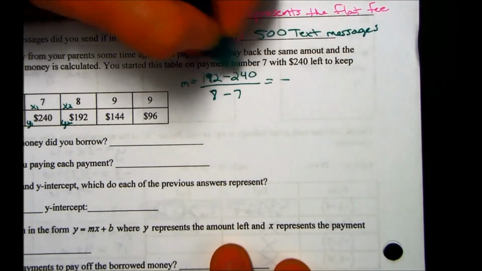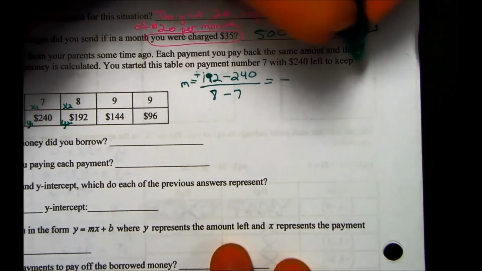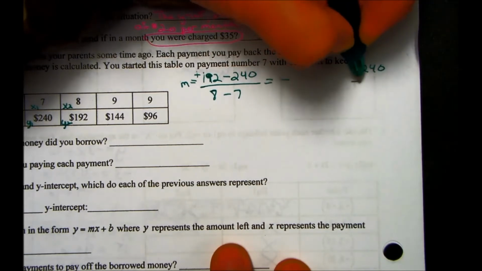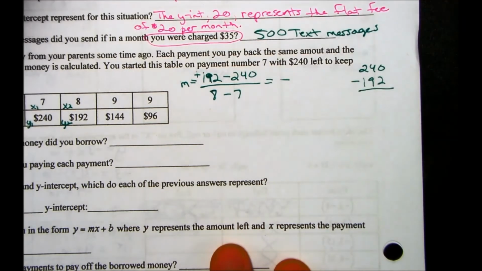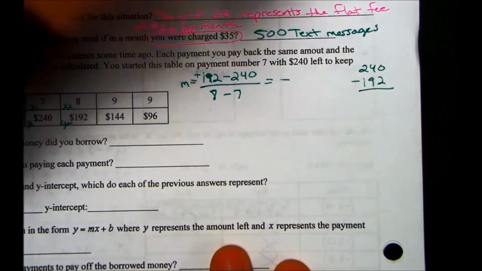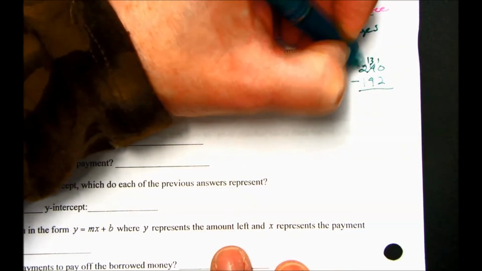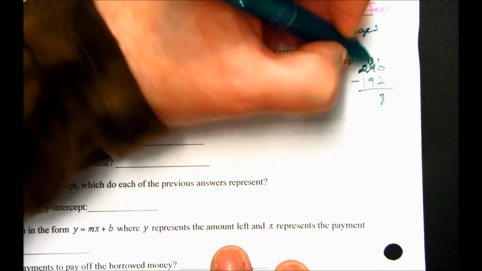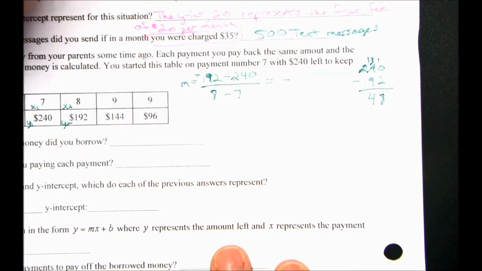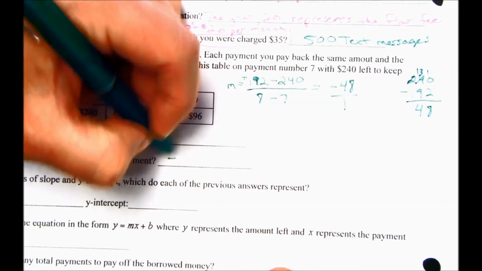So when you have signs, you got a positive and negative. So off to the side, I'm going to subtract the 240 minus 192. So I'm going to borrow. Okay, so 10 minus 2 is 8, 13 minus 9 is 4, so I'm going to get negative 48 over 1, which is just going to be negative 48.